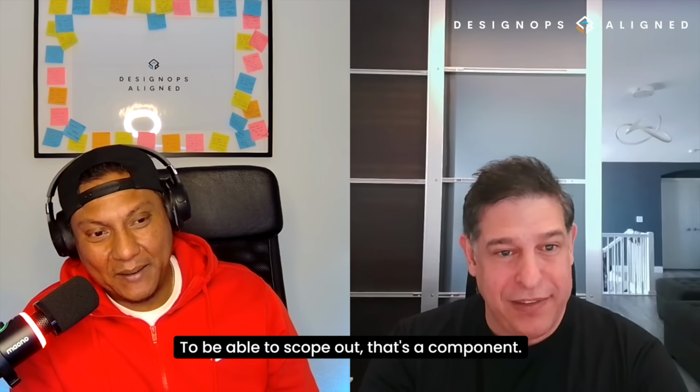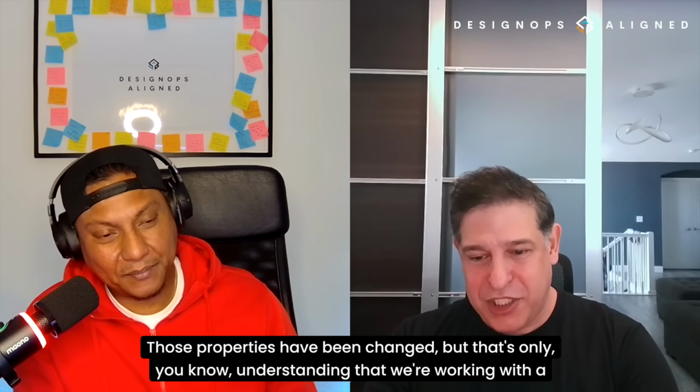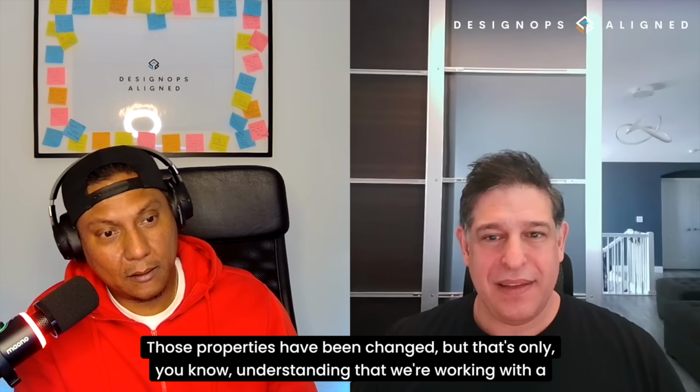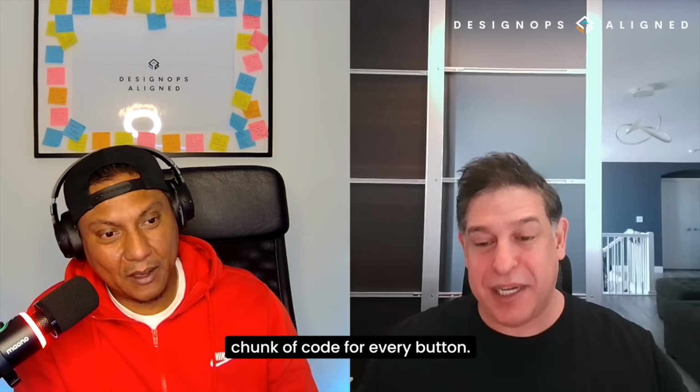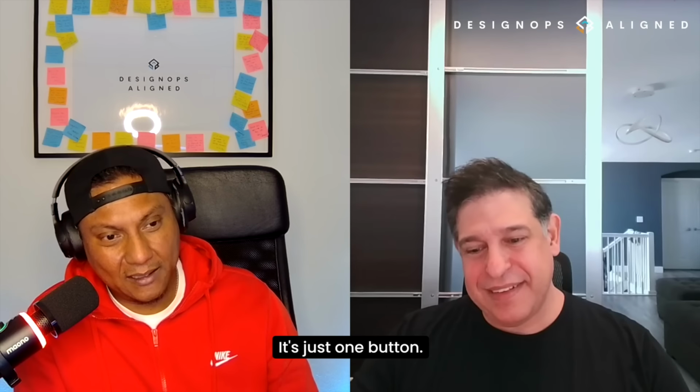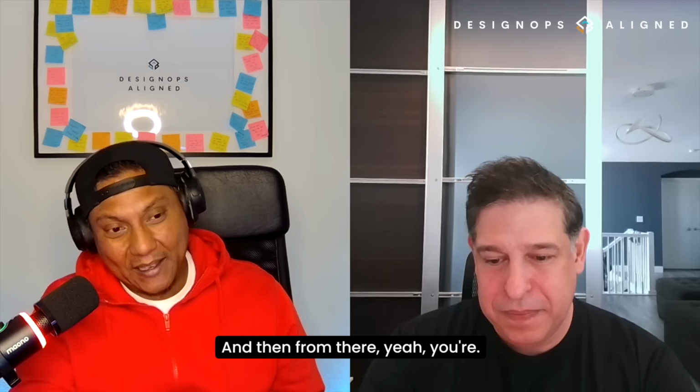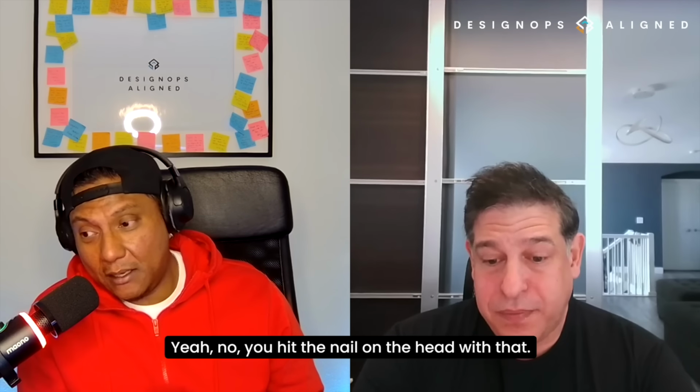To be able to scope out, that's a component. Those properties have been changed, but understanding that we're working with a chunk of code for every button. It's just one button. And then from there, you're. Yeah, no, you hit the nail on the head with that.